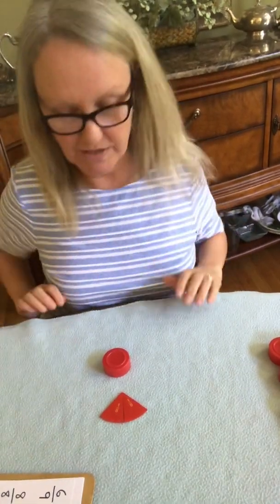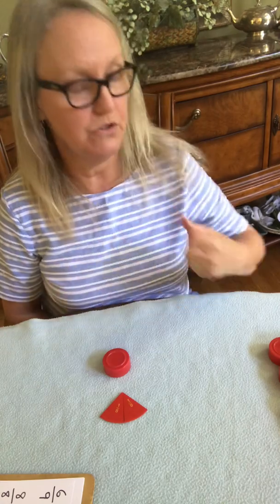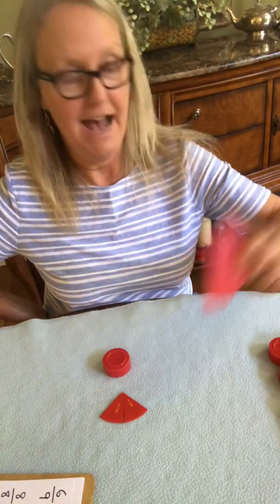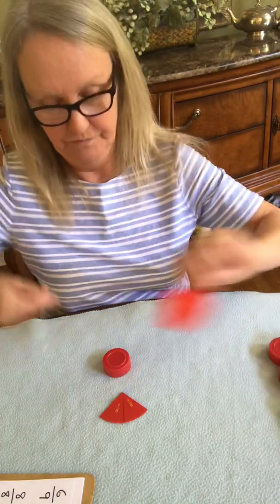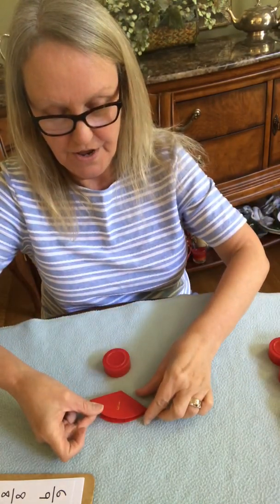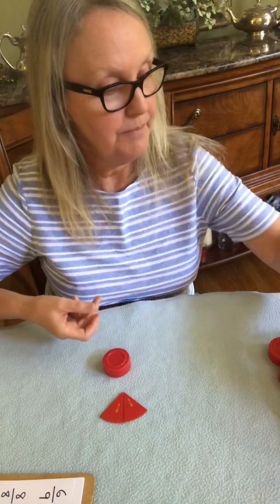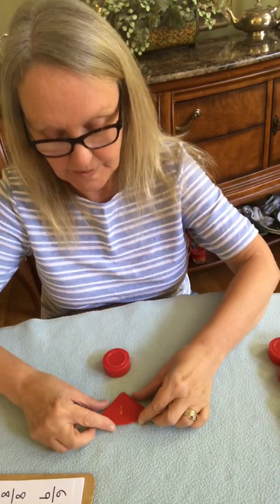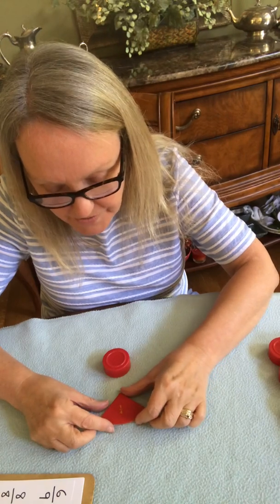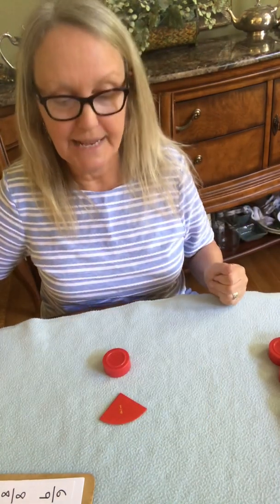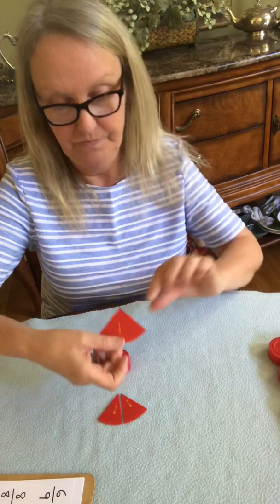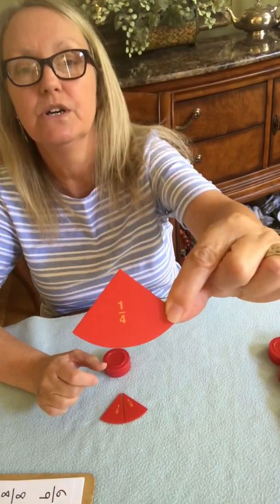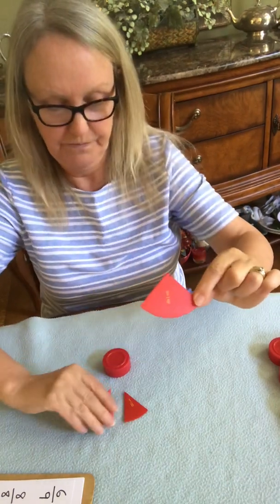See if you can think what the equivalence is for 2/8. I'm going to try and make it with fewer pieces. I'm reducing my fraction. Well, a half is far too big. A third is too big. Let me try a fourth. I can place them on top there, and you can see that they are exactly the same. So 2/8 is equivalent to 1/4.